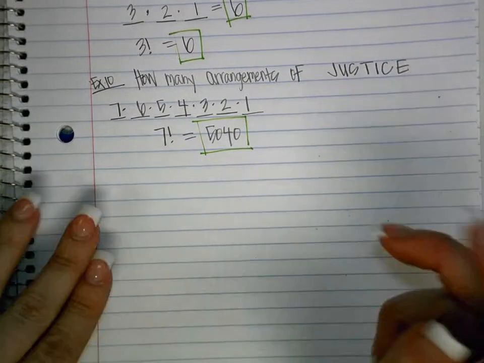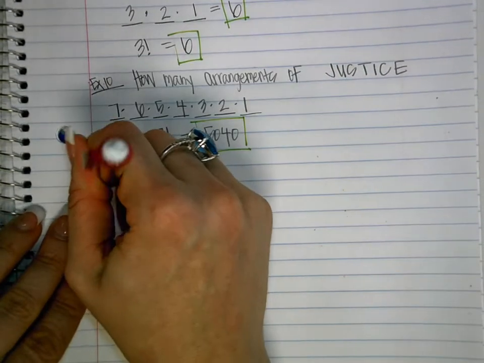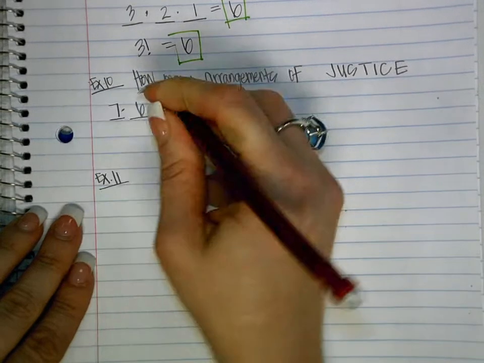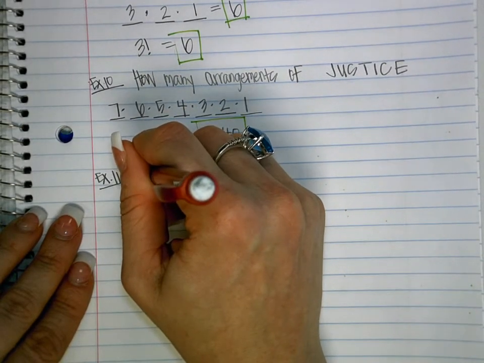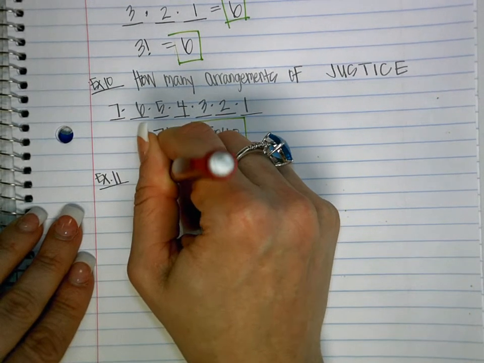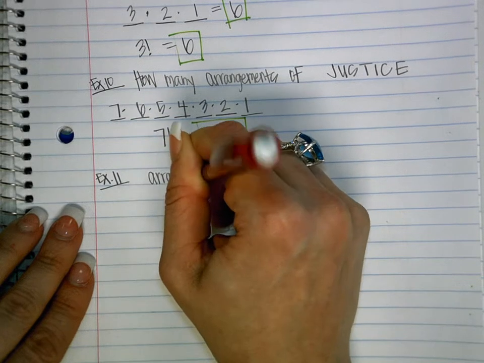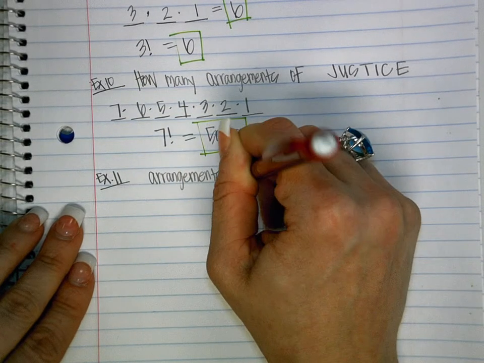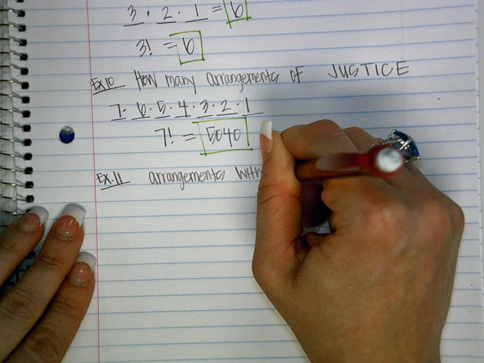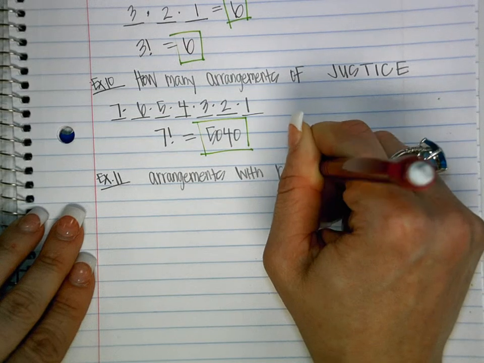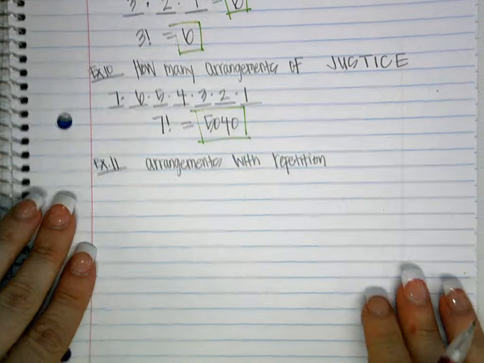Now, unfortunately, sometimes letters repeat. So if you have something with arrangements with repetition, okay, arrangements with repetition.